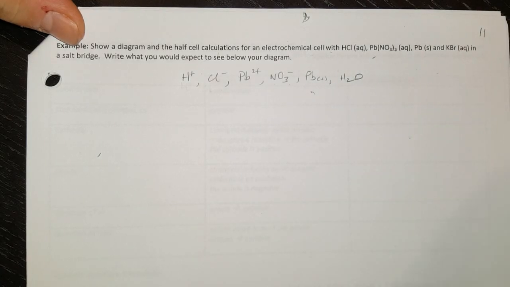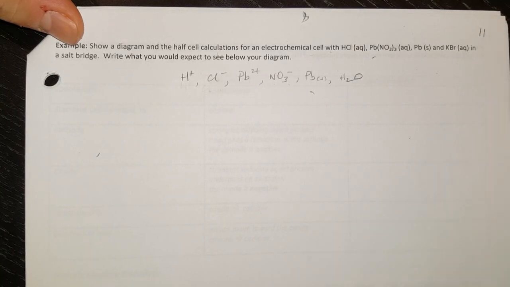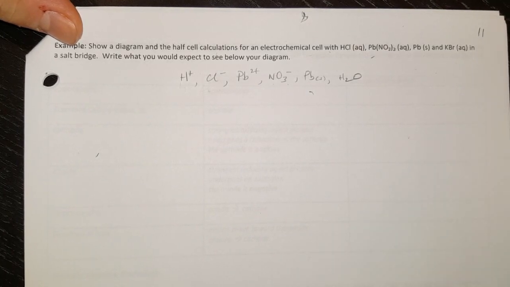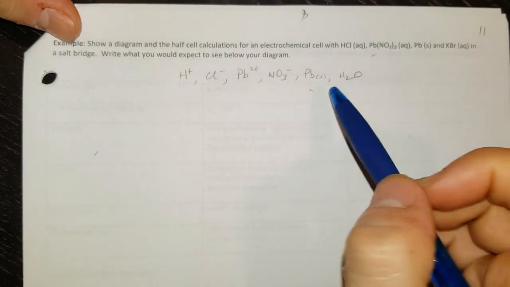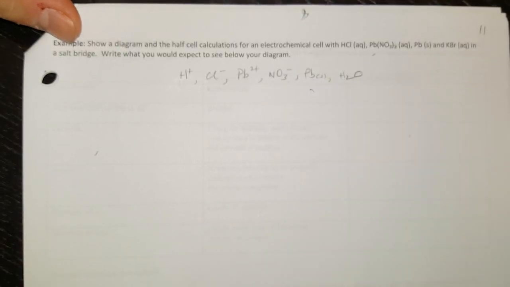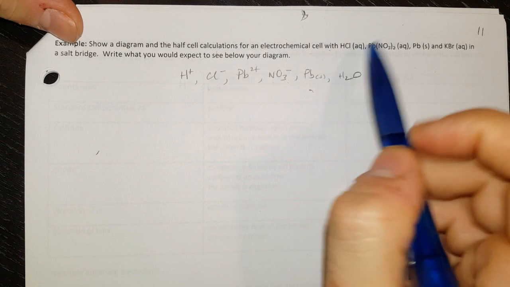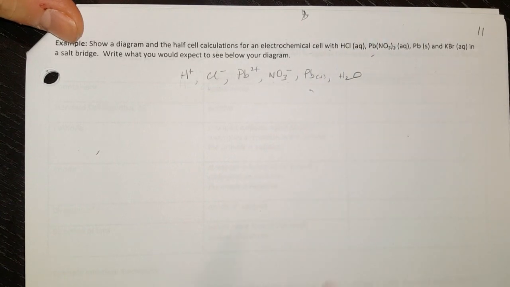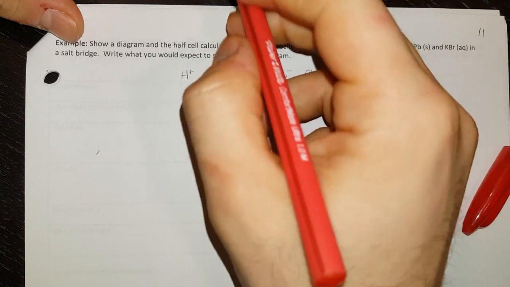Once we have the substances present, we have to look for what is our strongest oxidizing agent and what is our strongest reducing agent. So for that, we're going to have to go to our text, or rather the sheet that you have of the reduction half reactions, and pick out your strongest oxidizing agent and your strongest reducing agent. So you start at the top left for your strongest oxidizing agent, you go down until you find something. If we go down the top left to find our strongest oxidizing agent, we will probably find that our H+ is going to be our strongest oxidizing agent.